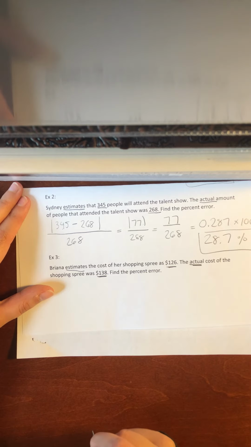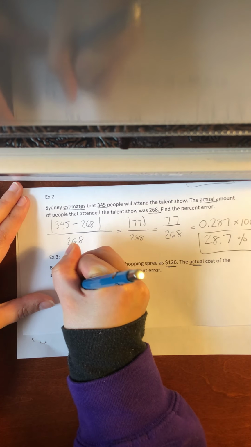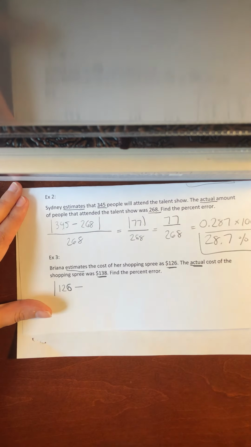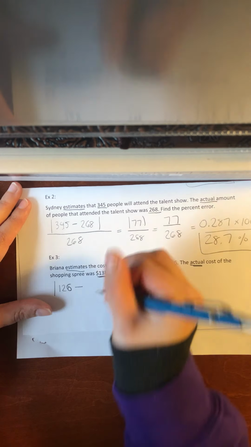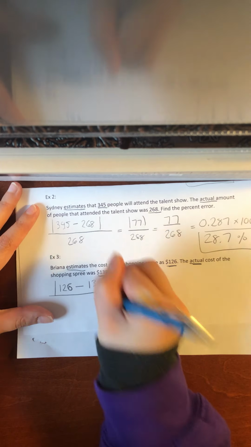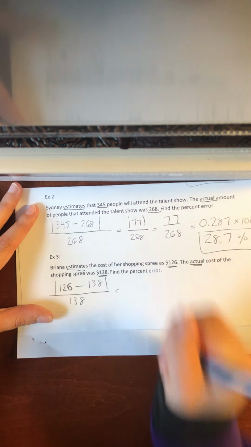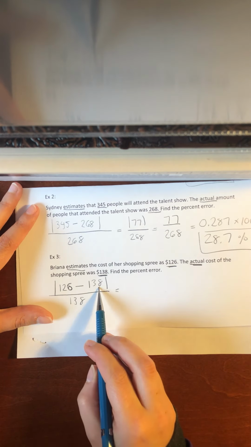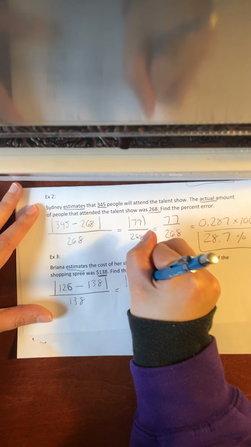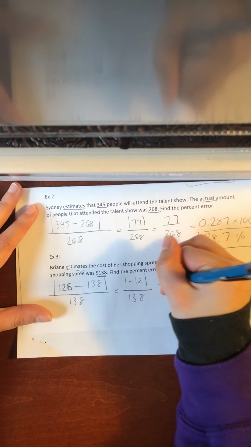So we do the approximate, which is $126, minus the actual, which is $138, over the actual, or the exact, which is $138. 126 minus 138 is negative 12 over 138.